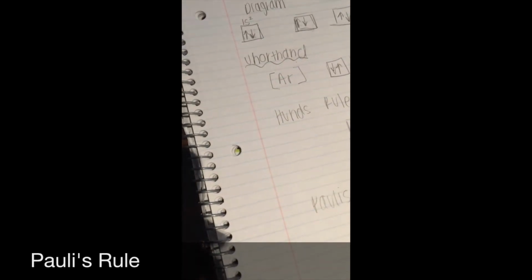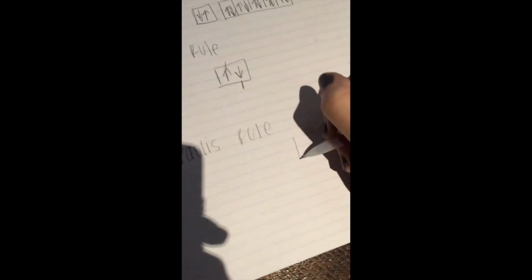For Pauli's rule, that is when there is, for instance, these 3 represent Pauli's rule because there is not another one of these. I don't want to mess that up because that would give us another element. Pauli's rule is when there's only one single one and it can be in either direction.